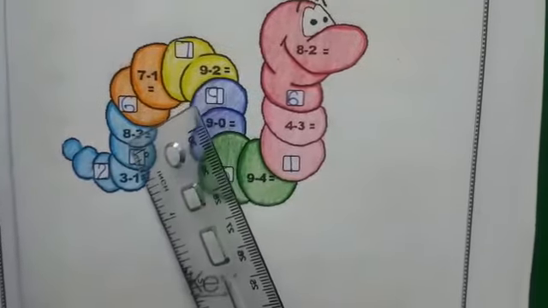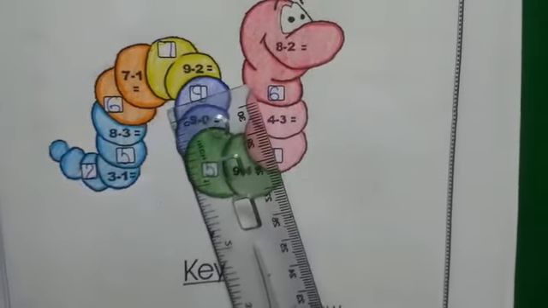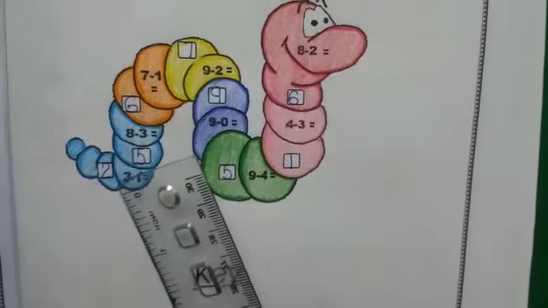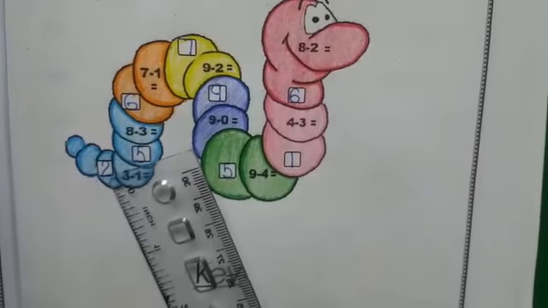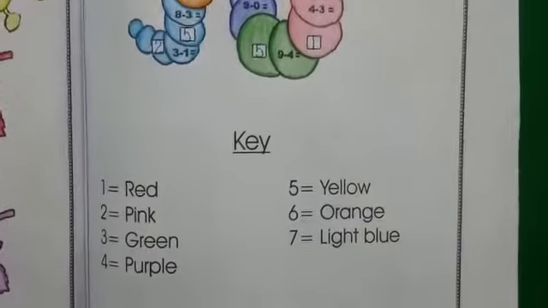7 goes to minus and 1 finger out. 6. 8 goes to minus and 3 fingers out. Start backward counting. 7, 6, 5. Yes. 3 goes to minus and 1 finger out. Start backward counting. 2. So we have to color the caterpillar with the help of this key.